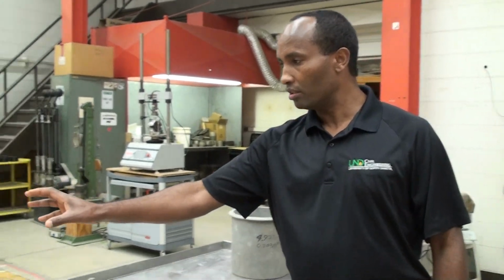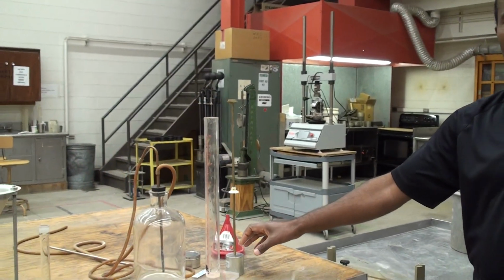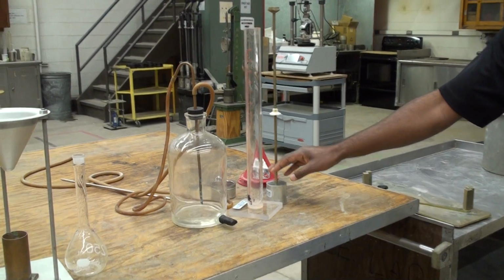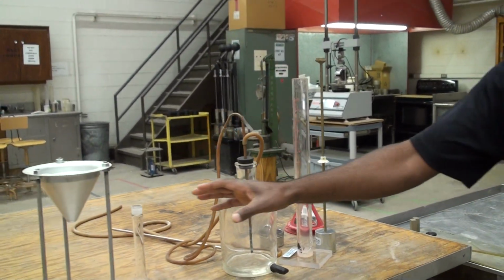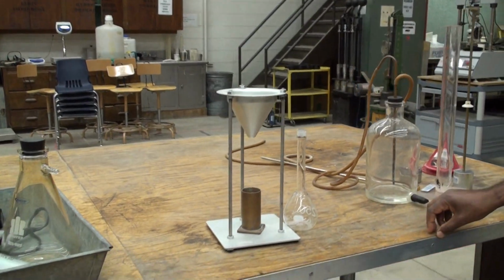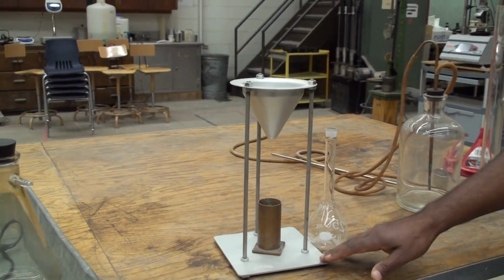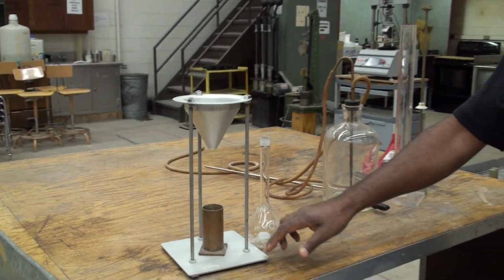Then our students use this setup to determine sand equivalent test. This is mostly for asphalt mix design. We use this setup to determine fine aggregate angularity. This is also an input for their asphalt mix design.